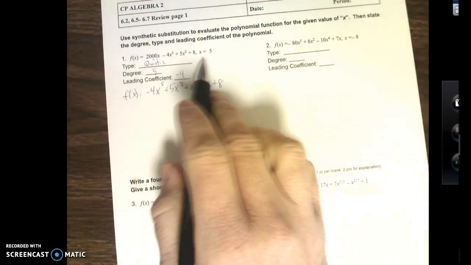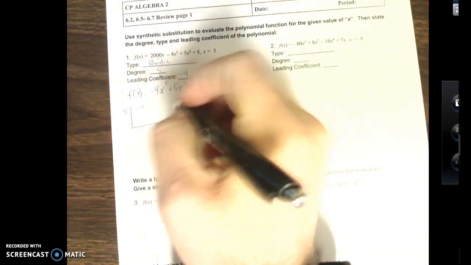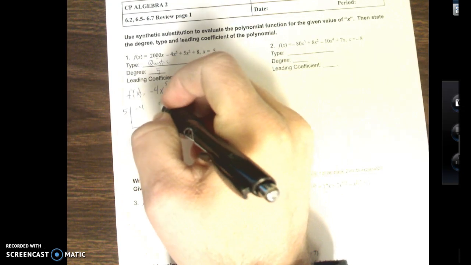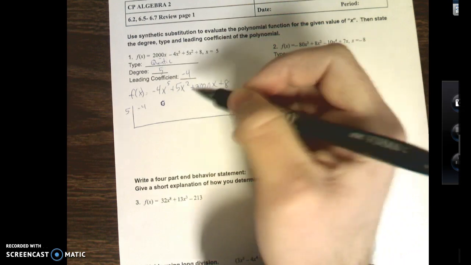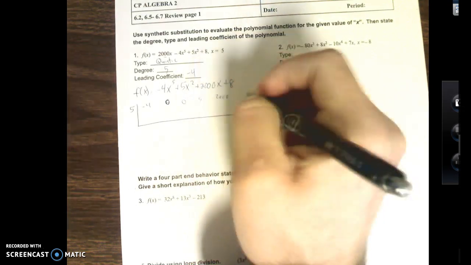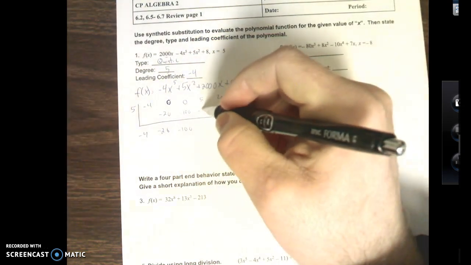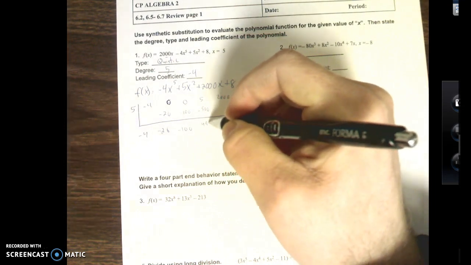Now we're going to evaluate it for this value of x, 5. One way we can do this is by synthetic substitution. Make sure you put zeros in every time you're missing an x, which I just made a mistake of doing. So x to the fourth, x to the third, 5, 2000, and then 8. Multiply, negative 20. Add them. Negative 20 times 5 is negative 100. Add down. Negative 100. Multiply. Negative 500. Negative 495.